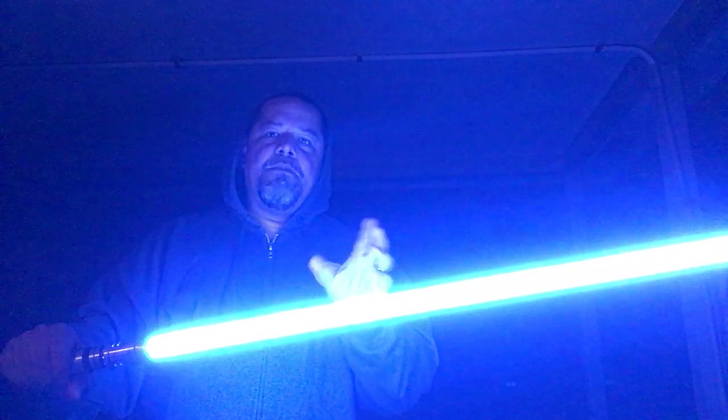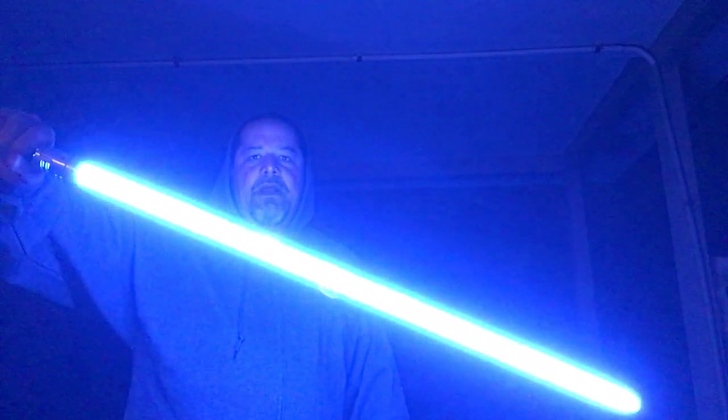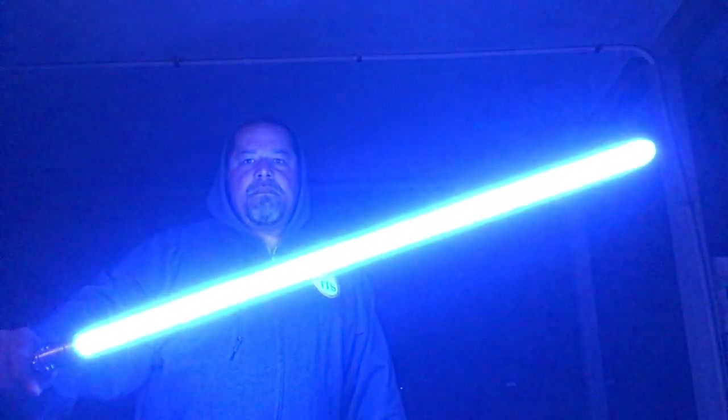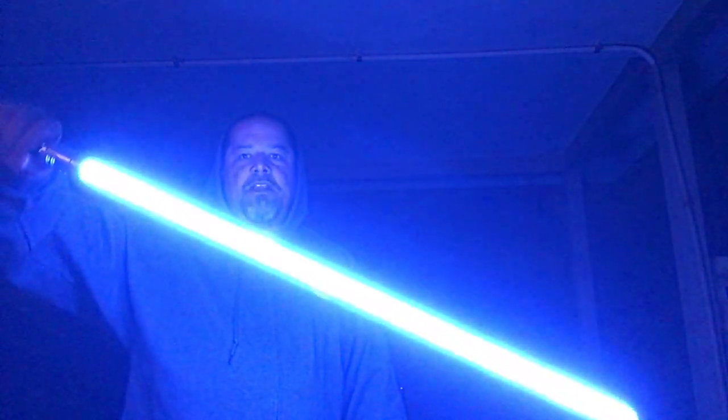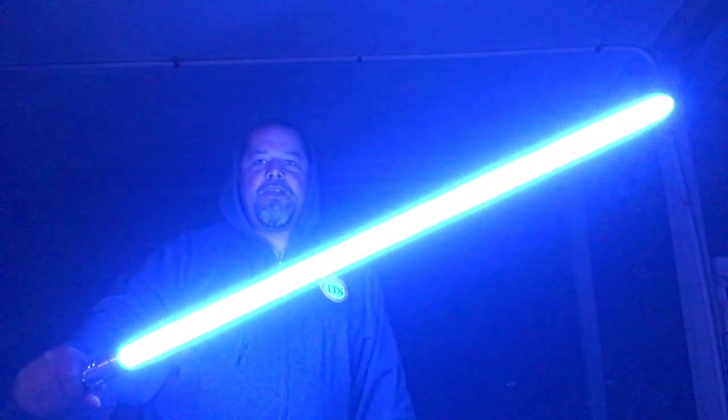So that one's also doing a bright white on the ignition. And then this drops down into a nice light blue blade. It's a little bit darker than like an Arctic blue or an ice blue. It's got a little bit more blue in it, less white. But I like the way this one came out.